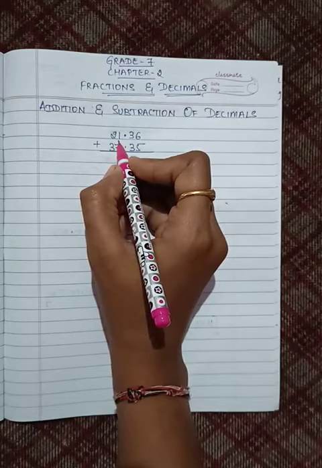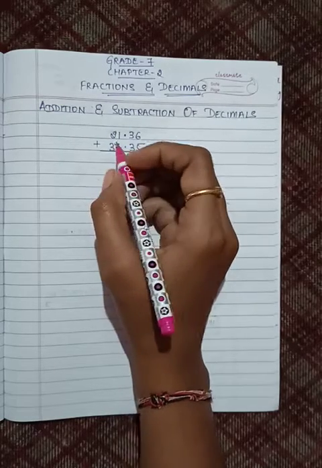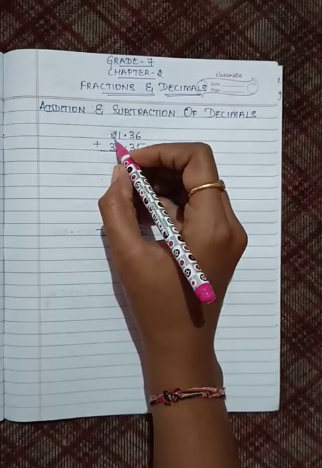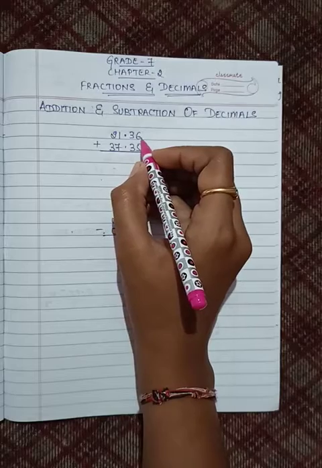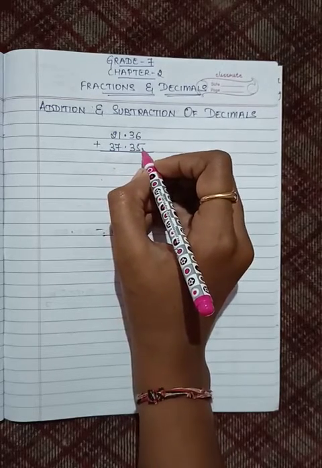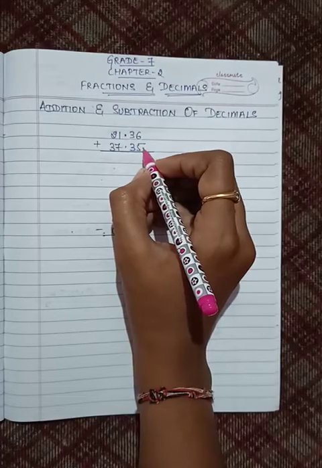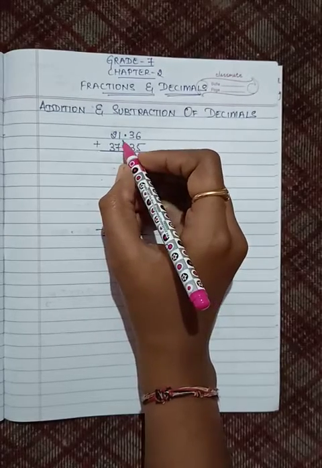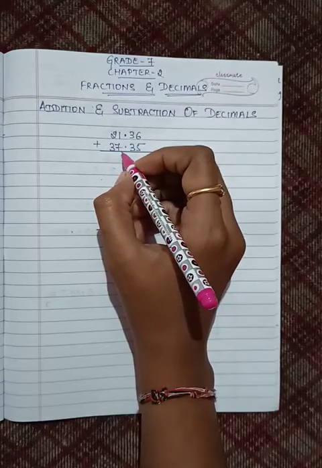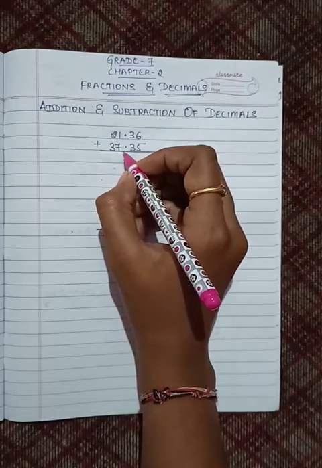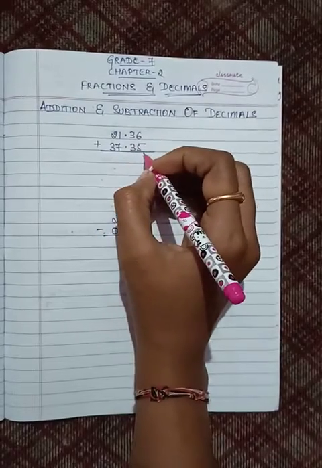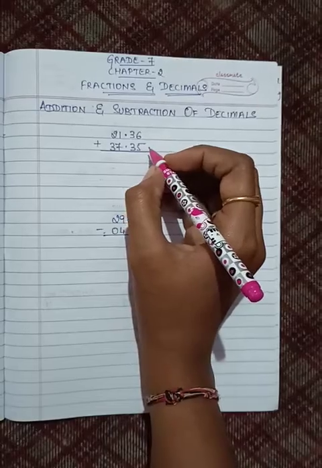To learn about this topic, first of all, I've taken an example: 21.36 plus 37.35. Since it is addition, the greater number and smaller number can be placed one below the other. There is no differentiation. So now let me start adding.